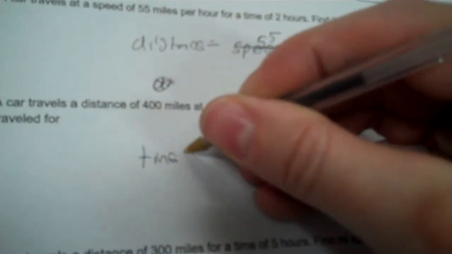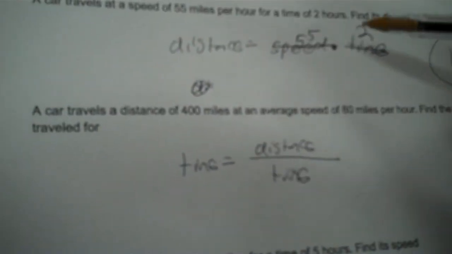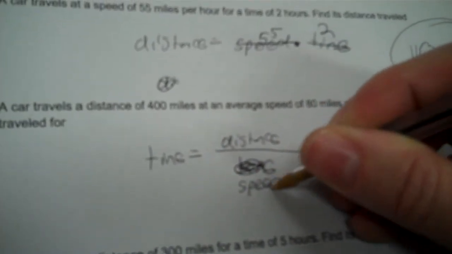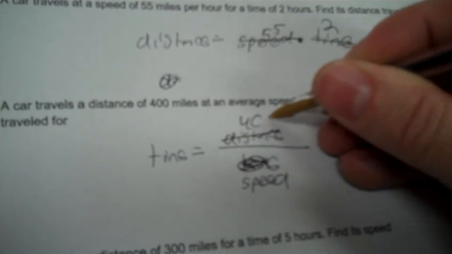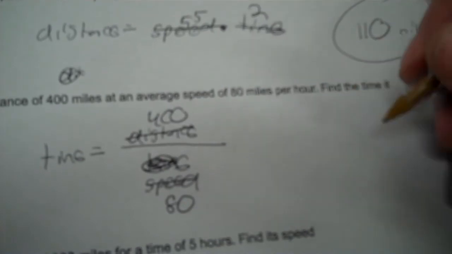Okay, a car travels a distance of 400 miles at an average speed of 80 miles per hour. Find the time. Now I'm finding the time, so time equals distance divided by speed. Again, refer to the top, and that tells you how to find it. So the distance is just the miles themselves, okay? Not time, it's distance divided by speed. So the distance is 400 miles. And then the speed is the miles per hour. That would be 80, okay? So 400 divided by 80 is 5. So 5 hours.